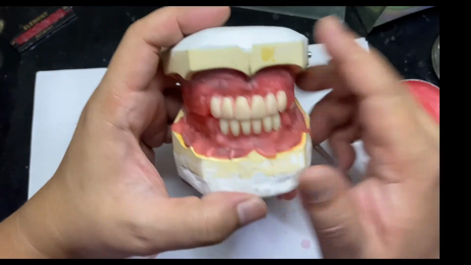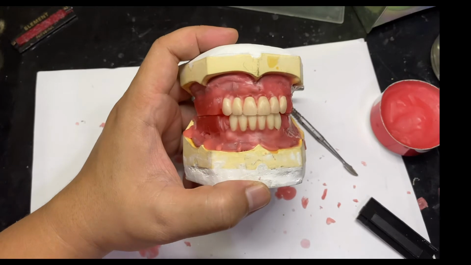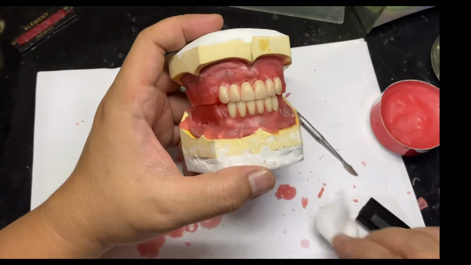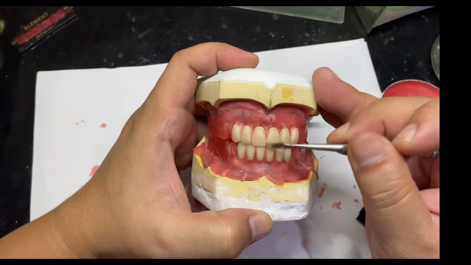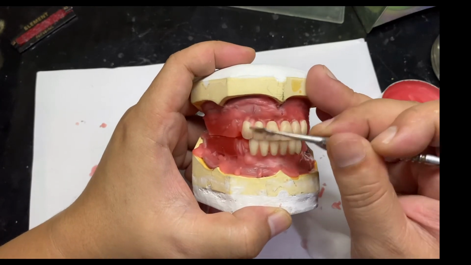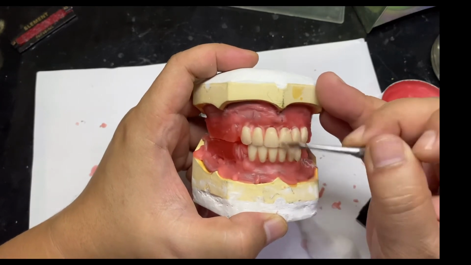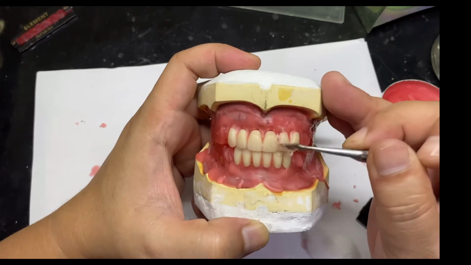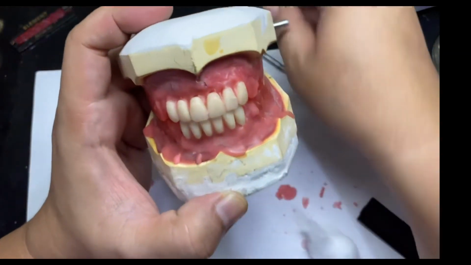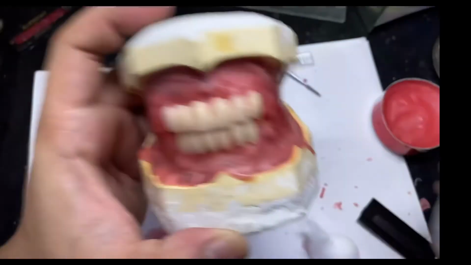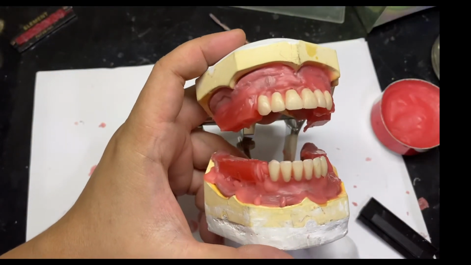So there you go, that's the setting of anteriors. And try to reduce or remove some wax on the labial portion, so that when you do your anterior try-in, the patient would appreciate your setting.